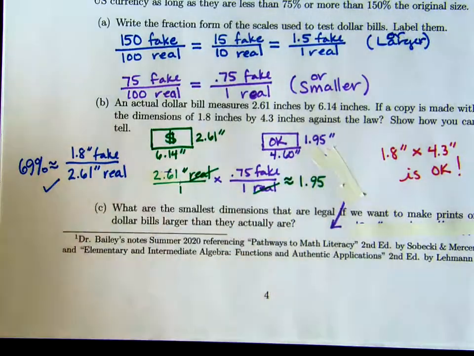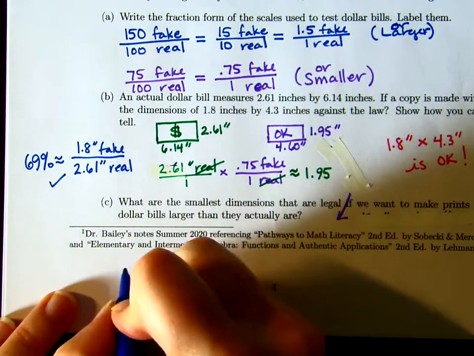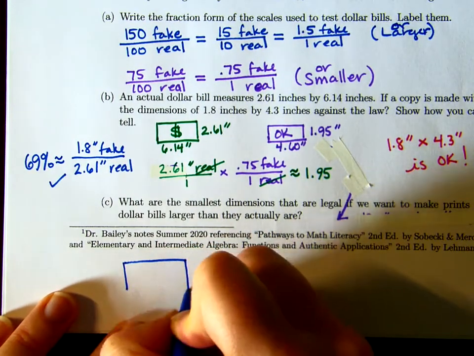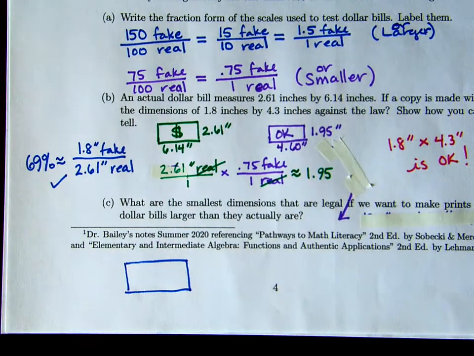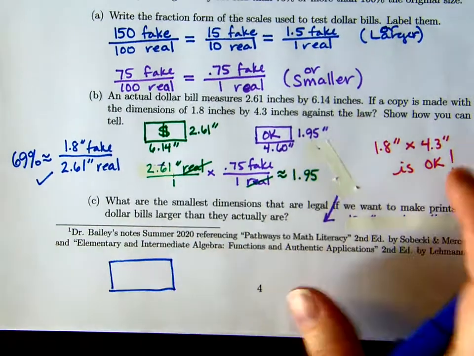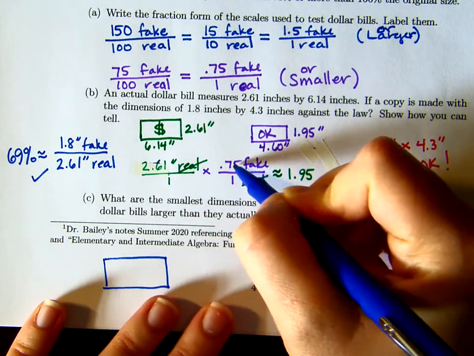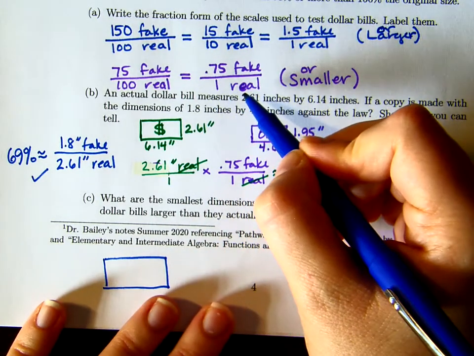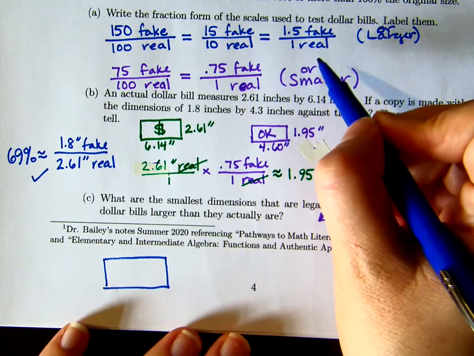Okay, let's make the bigger size one. But I'm going to use the same philosophy. So here's our real. Here, when we were scaling down, we multiplied by our 0.7 fake to real. And now we're going to do the same, but we're going to be multiplying by the 1.5 fake to real.